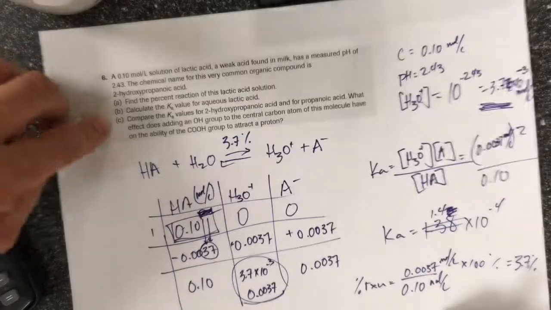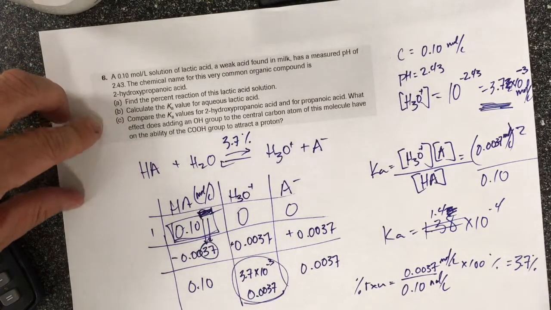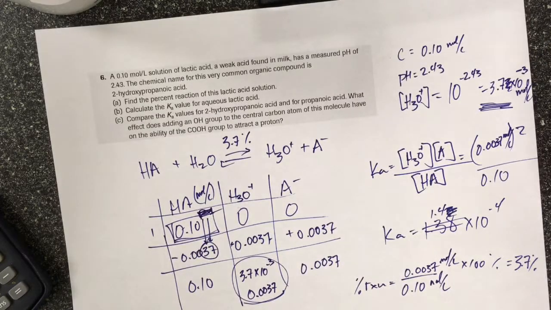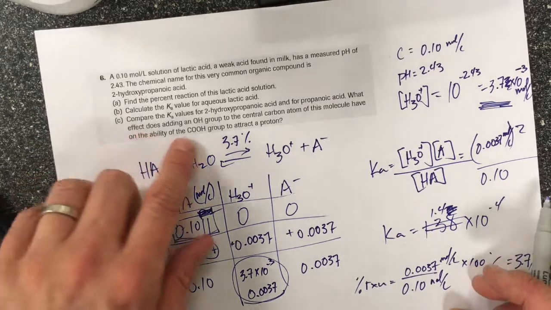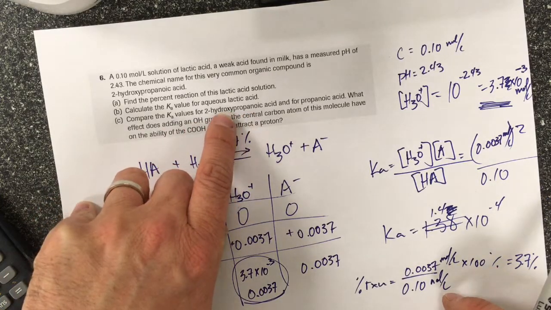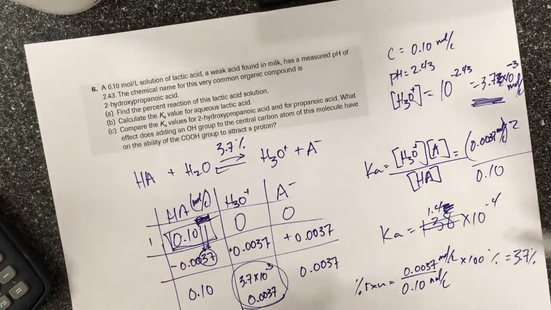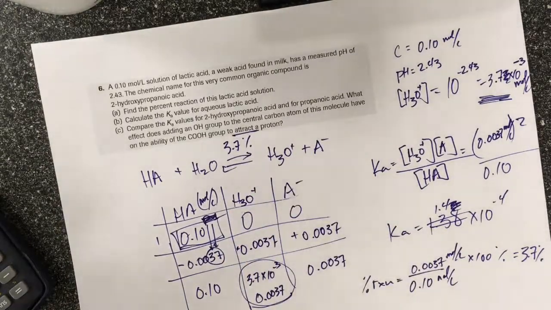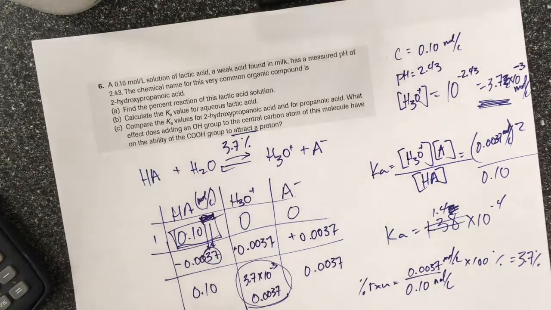So I've calculated the Ka, and we can compare it with propanoic acid. Propanoic acid has a Ka of 1.3 times 10 to the negative 5. This is 2-hydroxypropanoic acid. By having this extra hydroxyl, it ends up being a stronger acid, and it is going to be less attractive to a proton if it's a stronger acid. It's a better donor. So that's kind of how you approach this question.